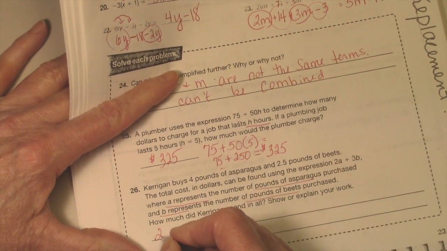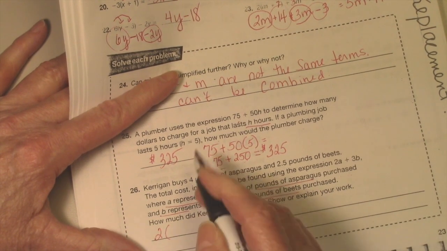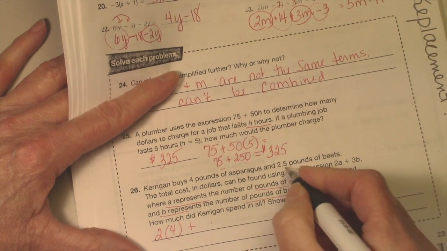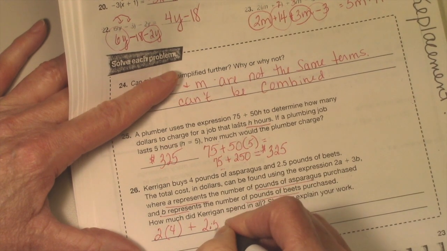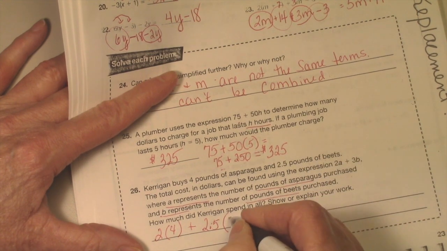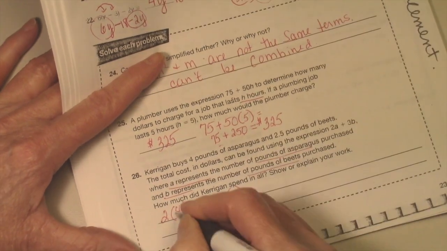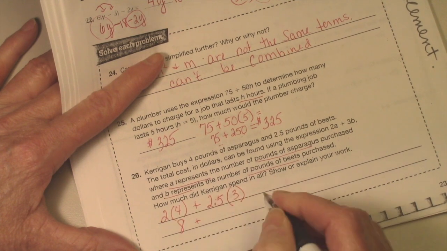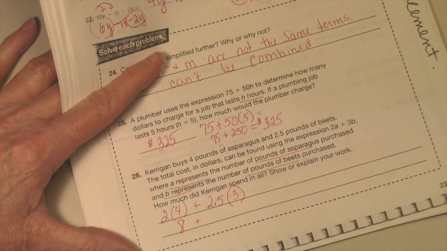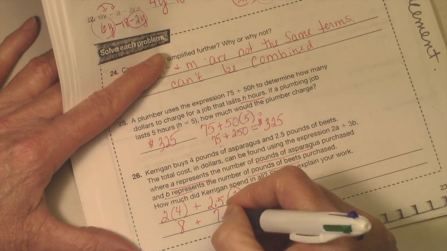So 2 times, how many asparagus did she buy? 4 pounds. Plus, it must be 2.50 per pound, 2.50 times 3. This would be 8 plus, what's 2.50 times 3? I'm going to use my calculator. 2.50 times 3 is 7.50.